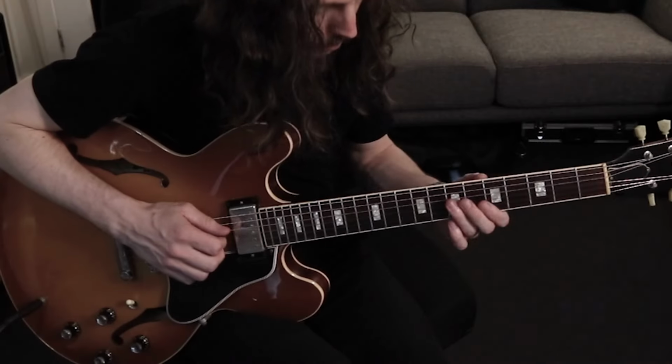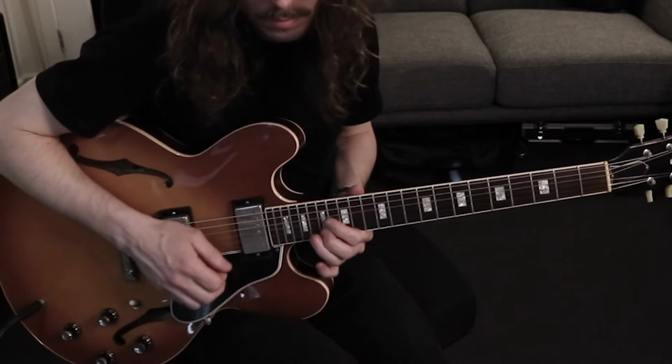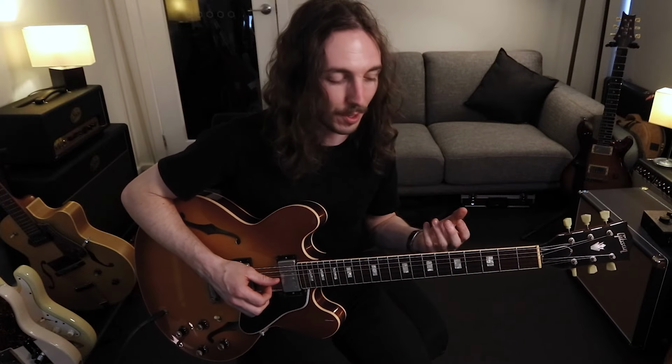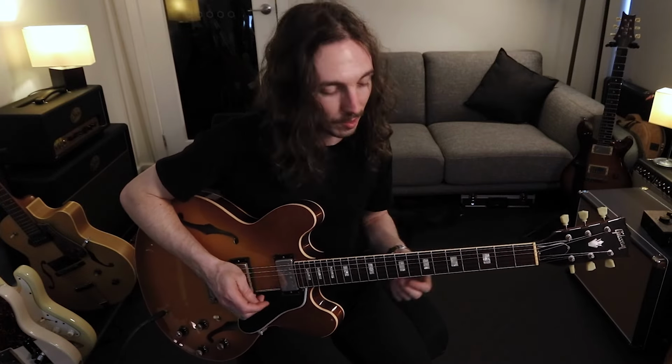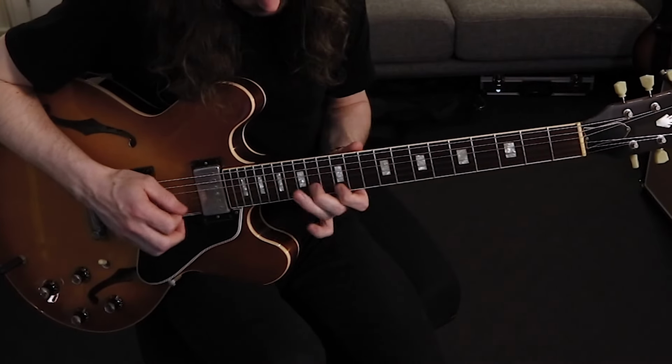So the second lick is a little bit more complicated. However, it does follow a nice little pattern under the fingers that ascends. It's actually a diminished triad that goes up, and then we finally resolve to the D minor. So bear with me, but it is all D harmonic minor, or if you want to think of it in terms of A Phrygian dominant. So let's get into the lick. This is what it sounds like.